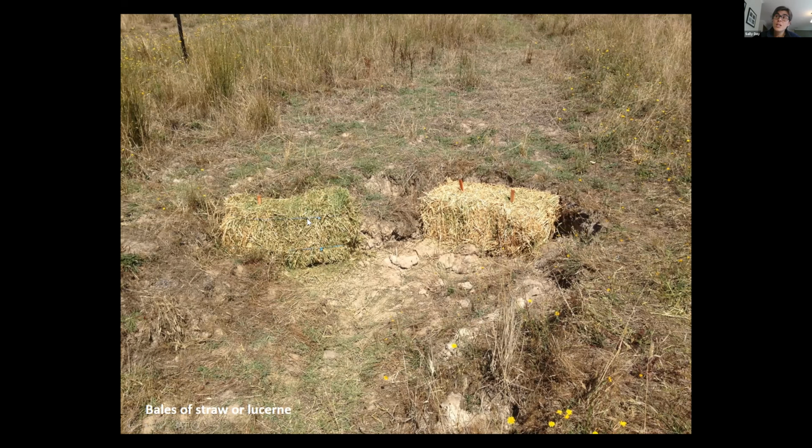Get some wooden stakes. You can use some star pickets. I'm going to show you a little clip in a minute about installing those properly at your site. But basically you're looking to push them right up into the head cut. And this site hasn't been done so well. That should run all the way around the head cut. And over time, that'll just break down and start to catch sediment and material and hopefully grow over with grass. So bales of straw or lucerne are a really cheap way to start.